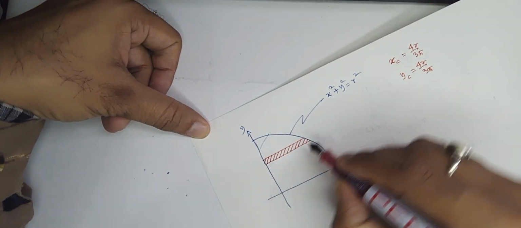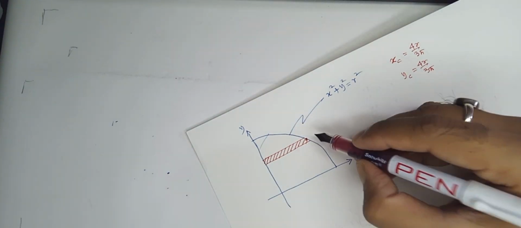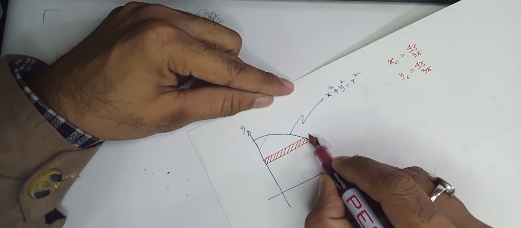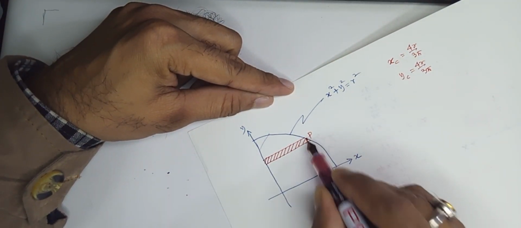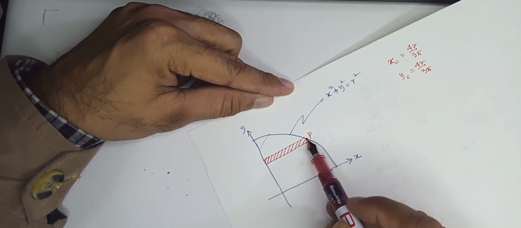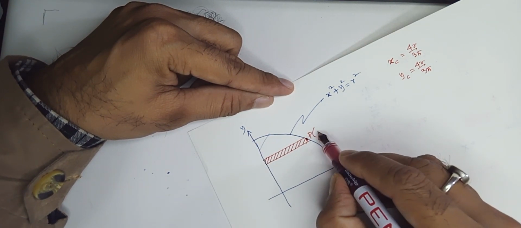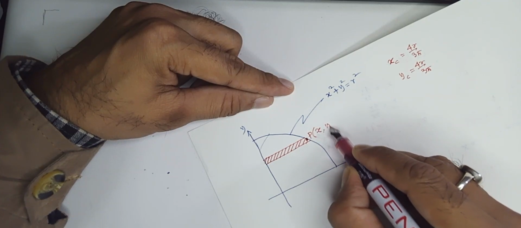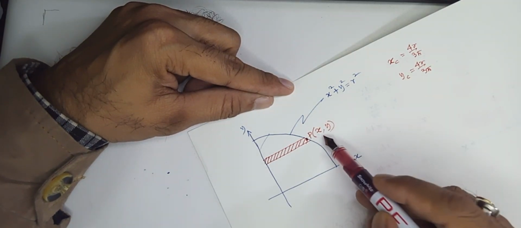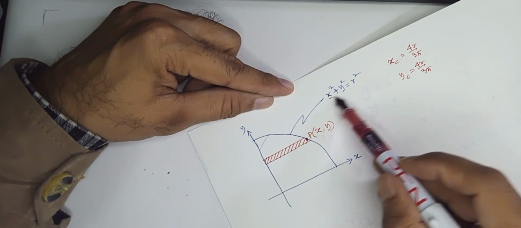Next, what is the point here? Say for example any point I take. Say this point is P, the coordinate of this point, where the strip intersects the circle at P. The location of that point is x, y, a general point P, which satisfies this equation.